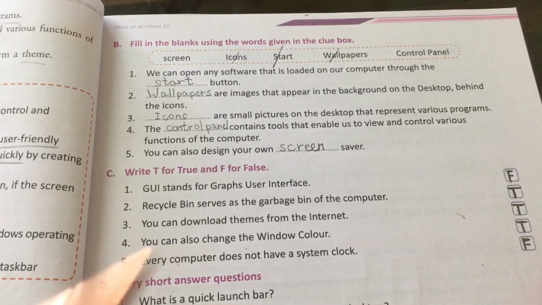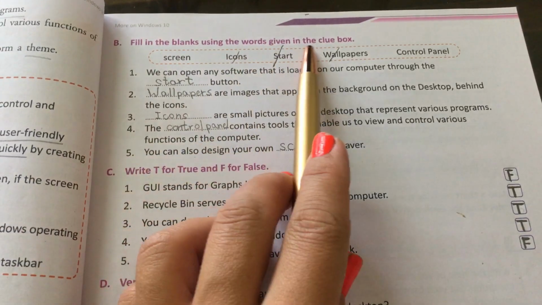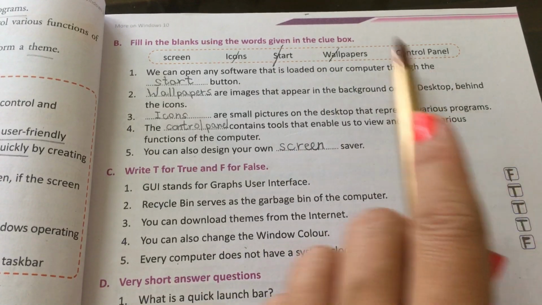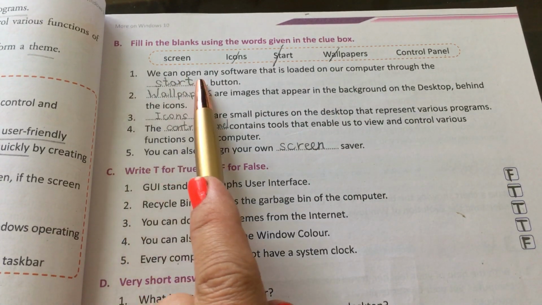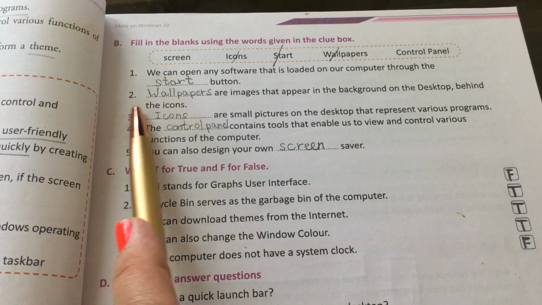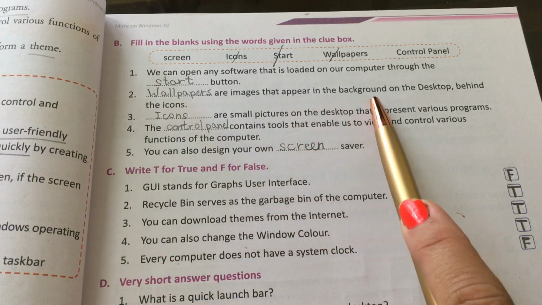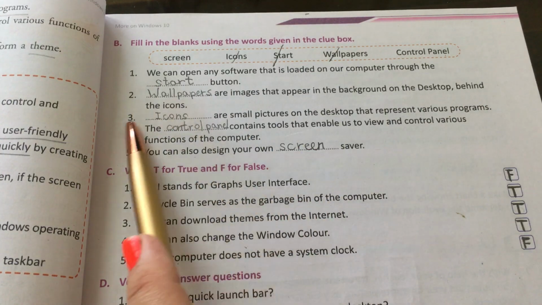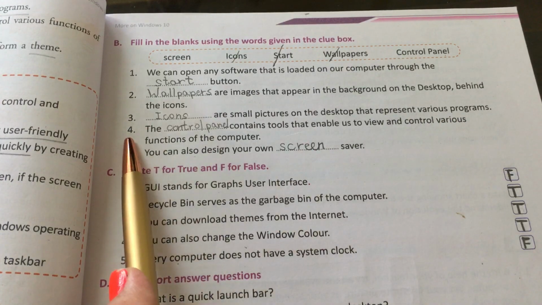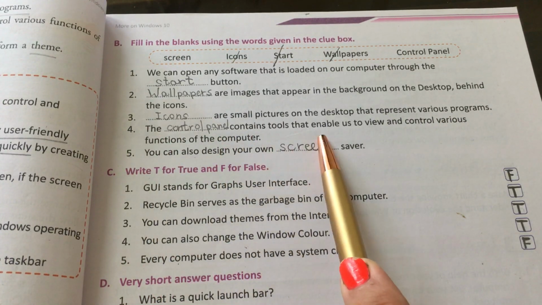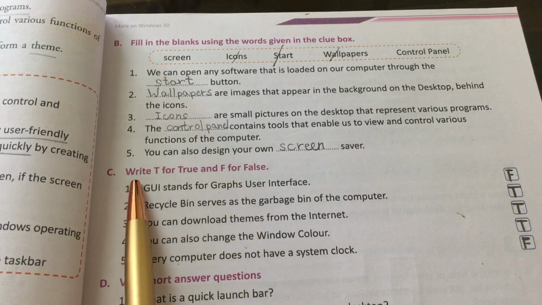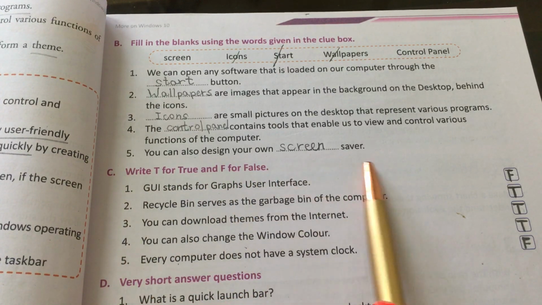B. Fill in the blanks using the words given in the clue box. The words are screen, icons, start, wallpapers, and control panel. Number 1. We can open any software that is located on our computer through the Start button. 2. Wallpapers are images that appear in the background on the desktop behind the icons. 3. Icons are small pictures on the desktop that represent various programs. 4. The control panel contains tools that enable us to view and control various functions of the computer. And the last one, you can also design your own screensaver.